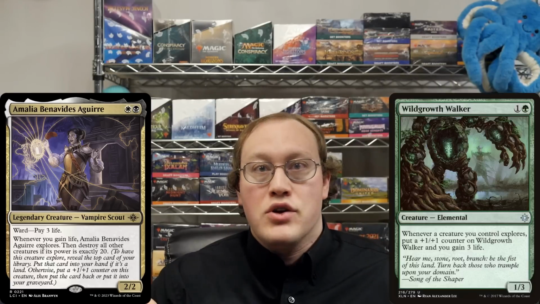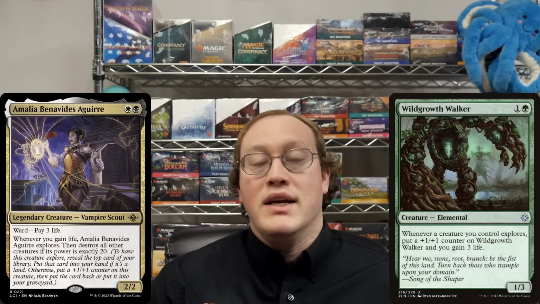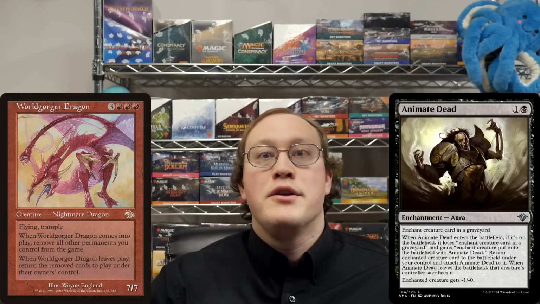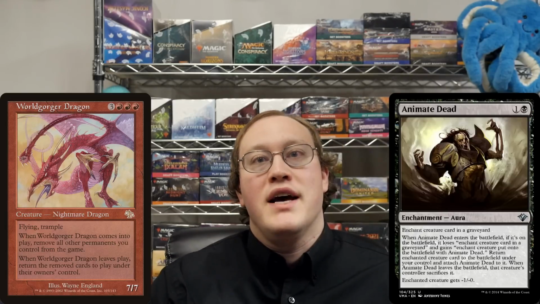Part of the reason that we had to ban Amelia Bedelia in Pioneer was because that deck regularly had issues with players giving Wildgrowth Walker indestructible in order to do exactly that. World Gorger Dragon was banned for several years in Legacy over similar concerns stemming from its interaction with Animate Dead. An ideal system wouldn't need to ban any of these cards because the problematic play patterns would be banned instead. All in all, I'd grade what we have now about a B on this metric.